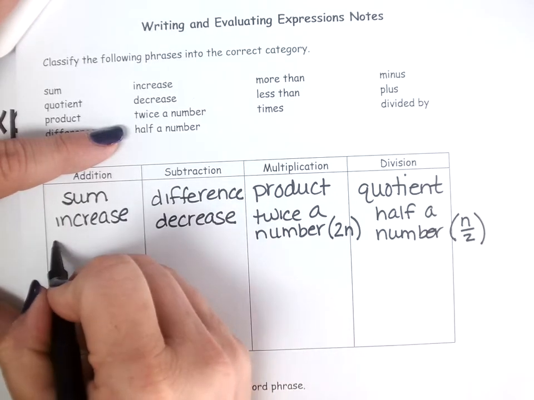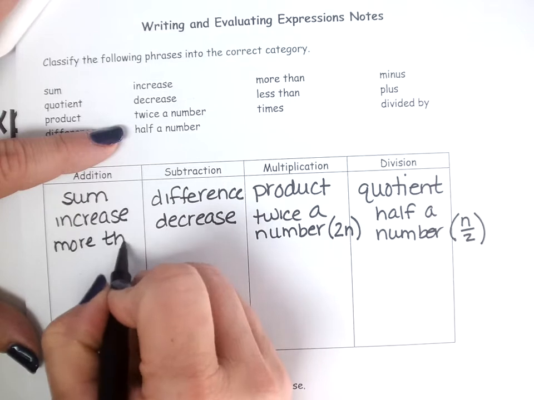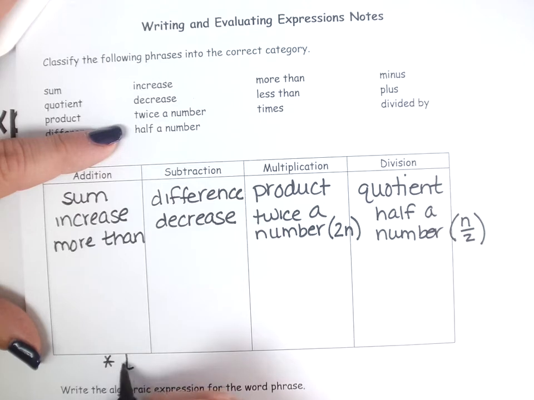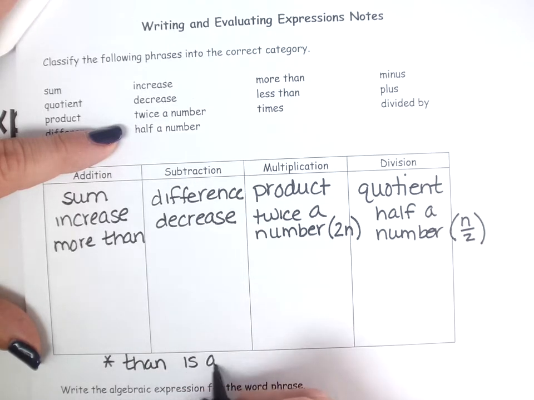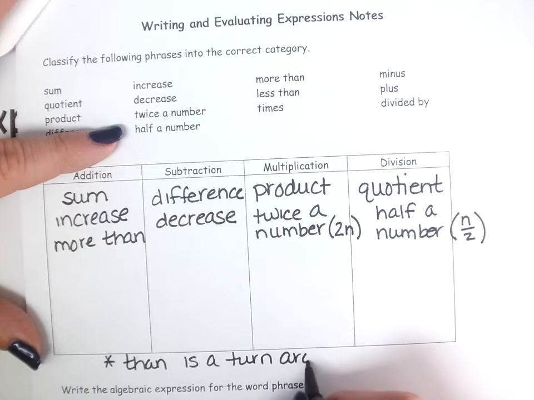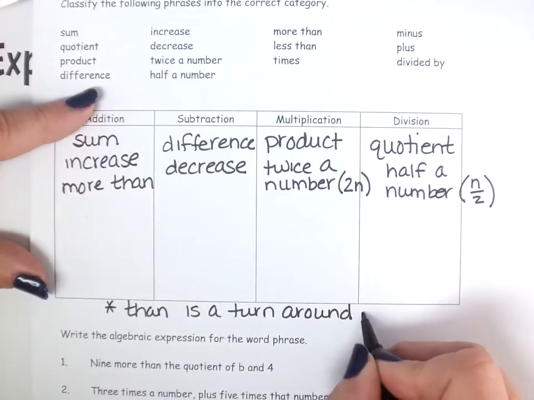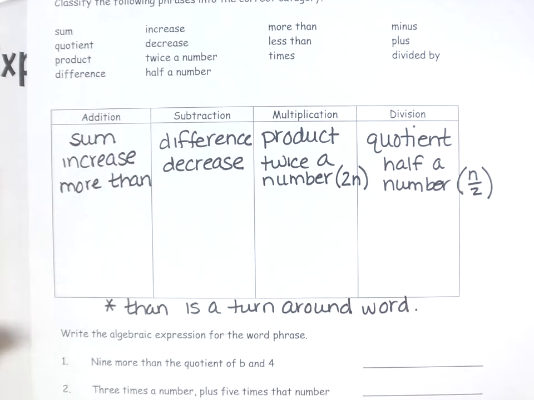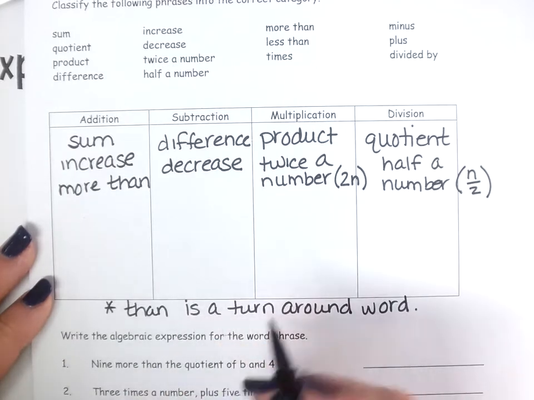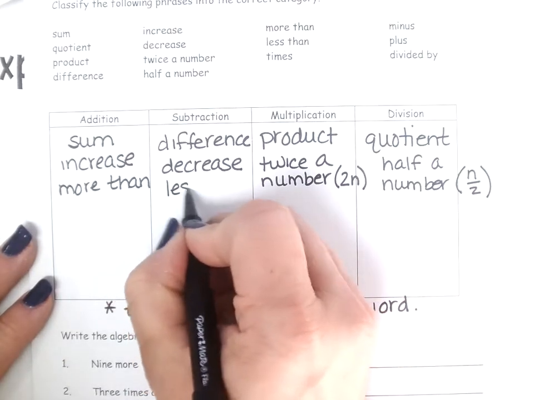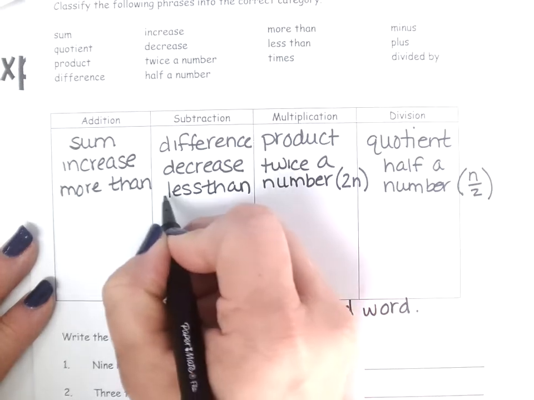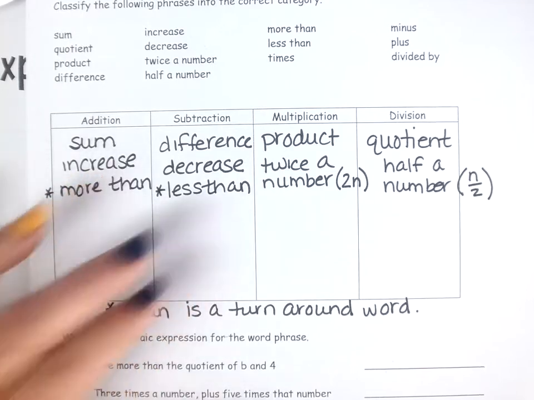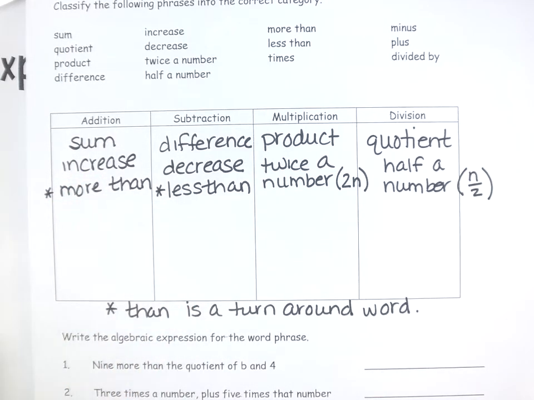If I have more than, that's addition. And down at the bottom, than is a turnaround word. Remember that from our doodle notes. We said than is a turnaround word. If I am doing less than, so let's put little asterisks next to those with the thans. It's not as important with the addition as it is with the subtraction because you can add things in any order you want.